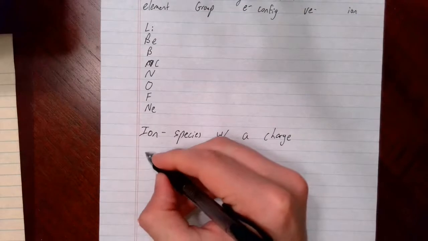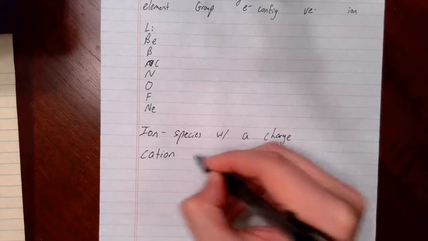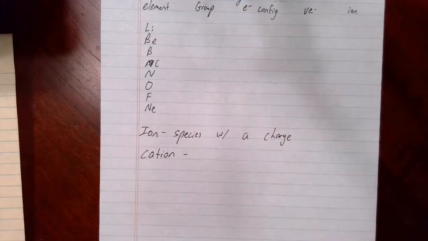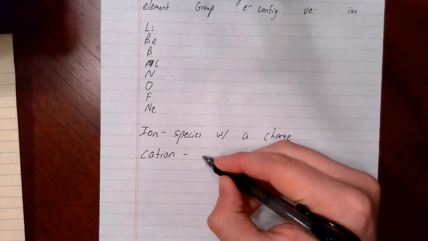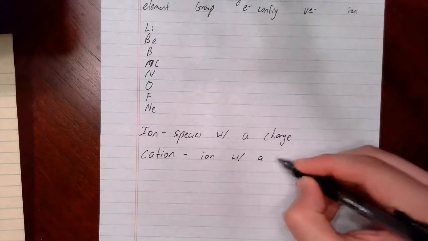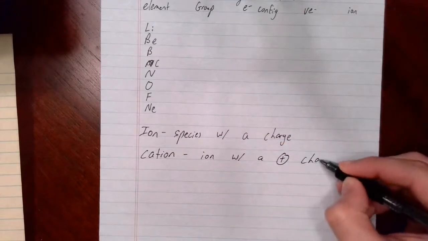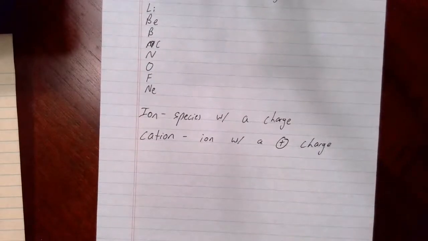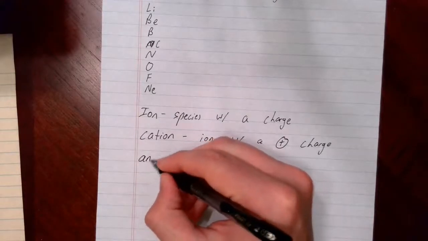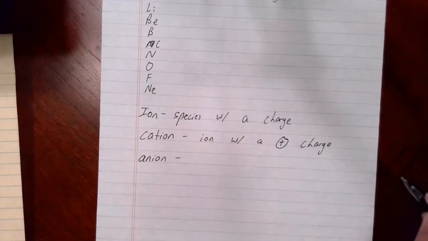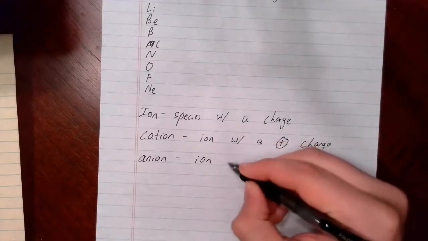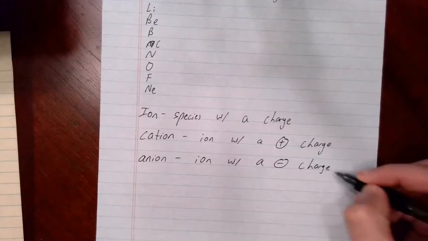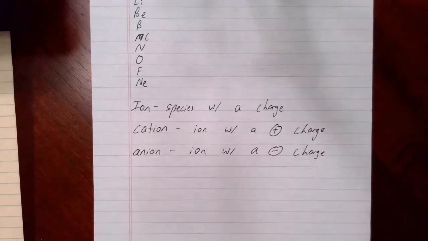So we have a term cation, okay, and it's pronounced cation, not cation. I hear that tried to be read as that quite often. So a cation is an ion, as you could guess, with a positive charge. It could be any positive charge: +1, +2, +3, any type of positive charge there. Then an anion, not an anion, okay, or not an onion as well, is an ion with a negative charge. So they could be -1, -2, -3.